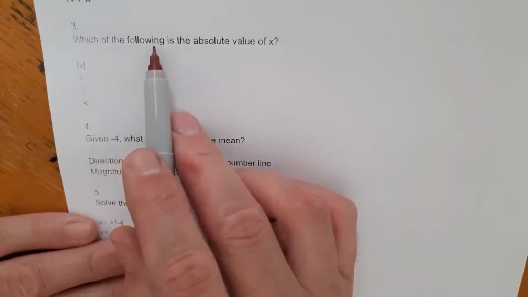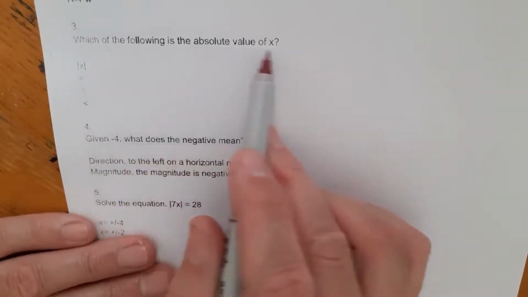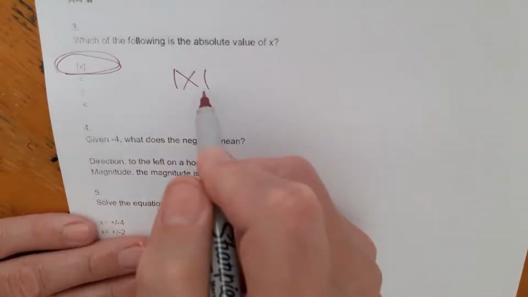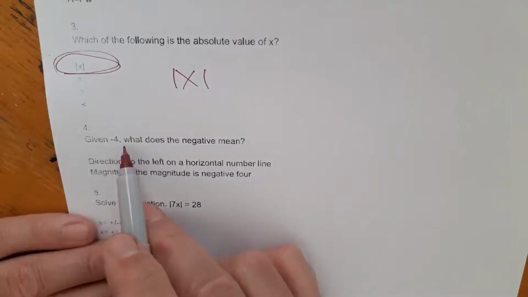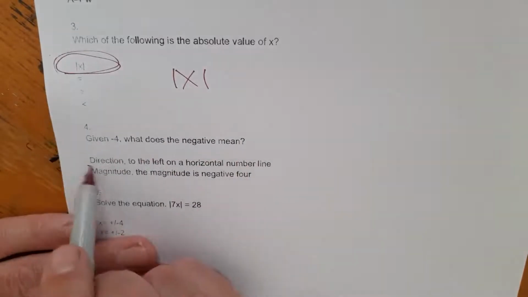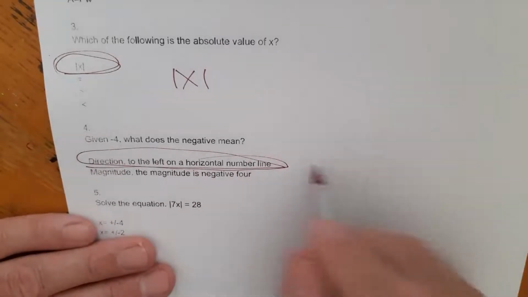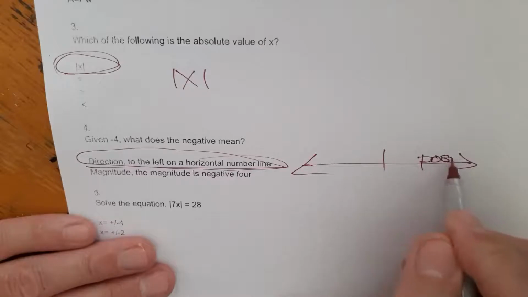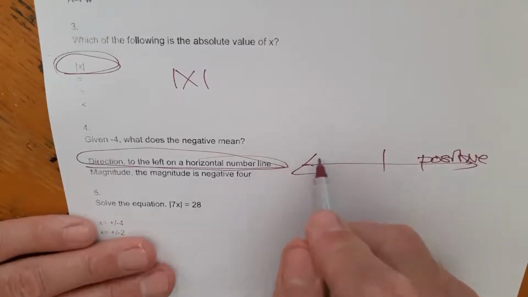Which of the following is the absolute value of x? So this one. We can have the absolute value of x. Given negative 4, what does the negative mean? So in this case, direction, right? So if we have a number line, and this way is positive numbers, positive, right? To the right is positive. We know to the left here is negative.